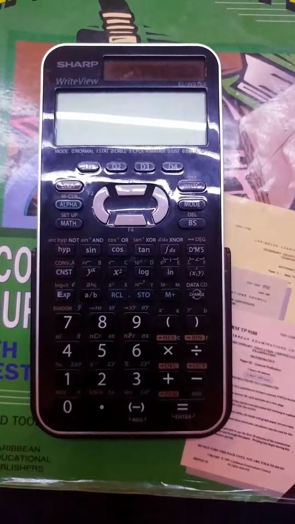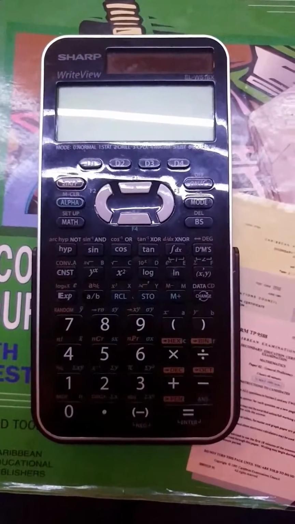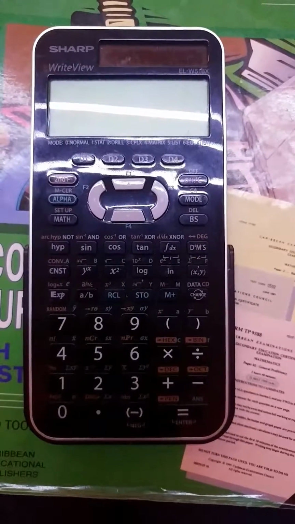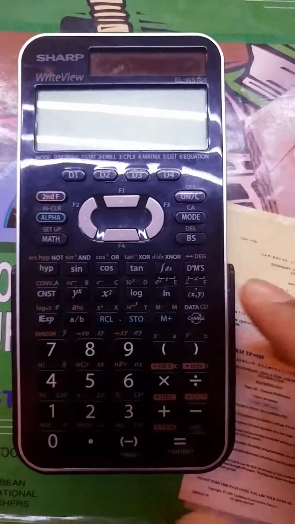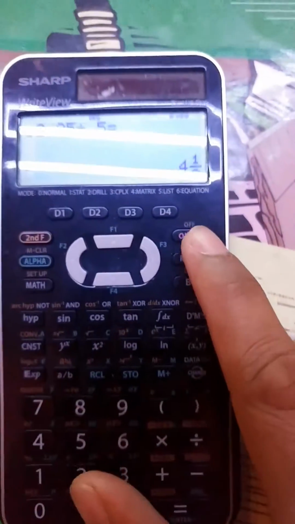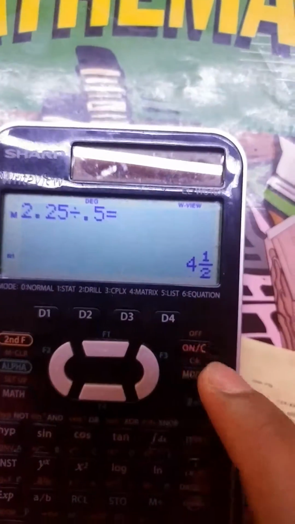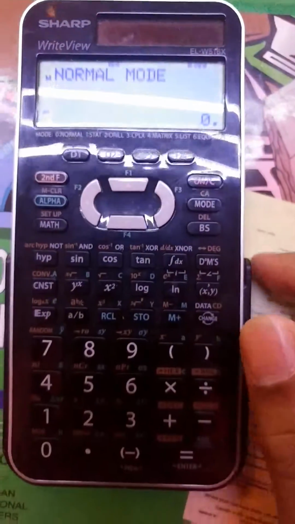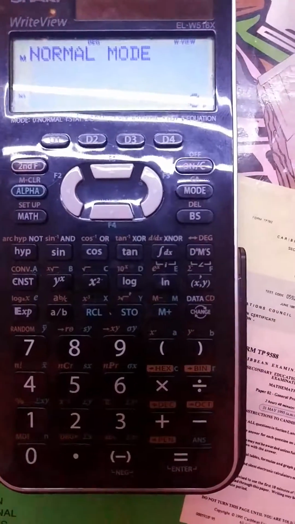Okay, this is not really a lesson, it's more to show you a couple things on a Sharp calculator. Now this is a Sharp right view, and this button here would obviously turn it on. I'm just going to cancel off everything that I have on the screen there now. Alright, what I wanted to show you is the fractions function.